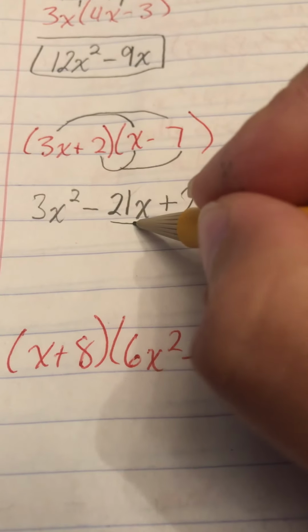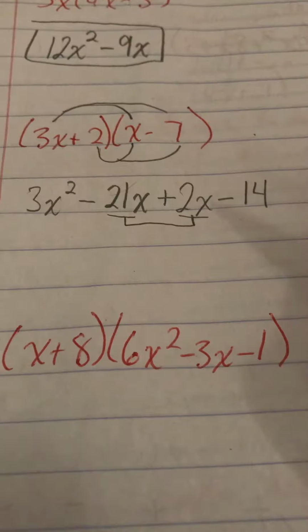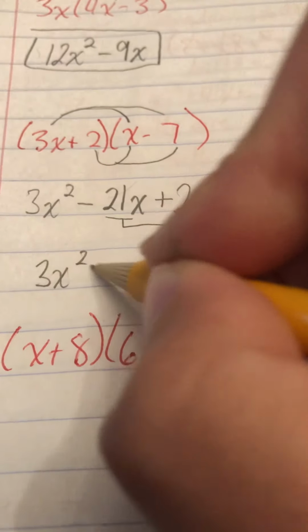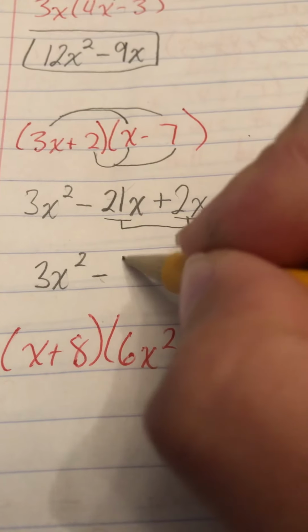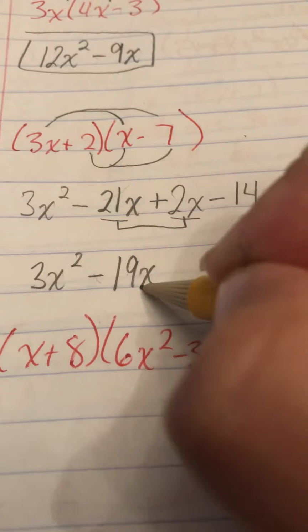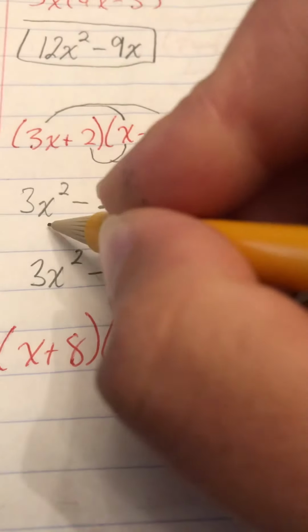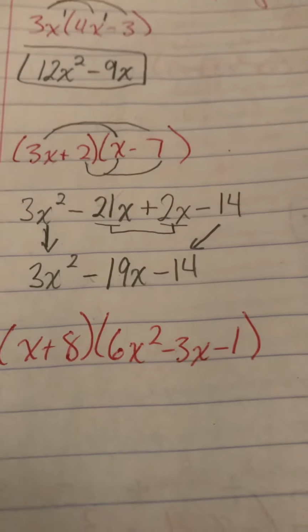Most of the time, look to your 2 middle numbers. That's where you'll find your like terms. So we have 3x to the second, minus 21 plus 2 is negative 19. And then bring down your 14, or negative 14. So usually these 2 on the end, the bookends, just kind of come down with the sign in front of them. That's foiling. We'll do it again with this one.